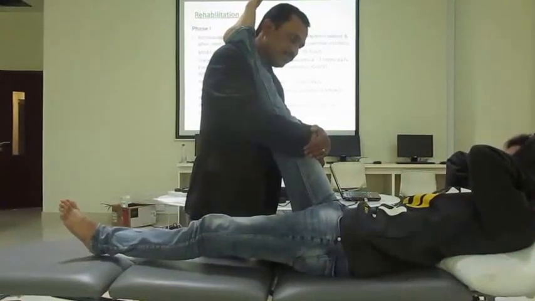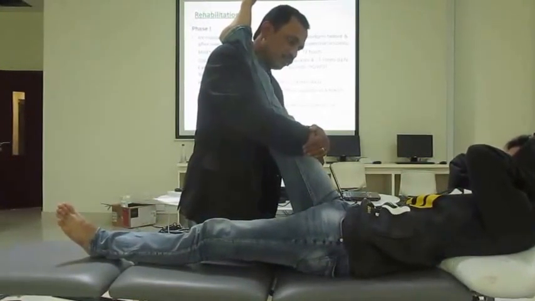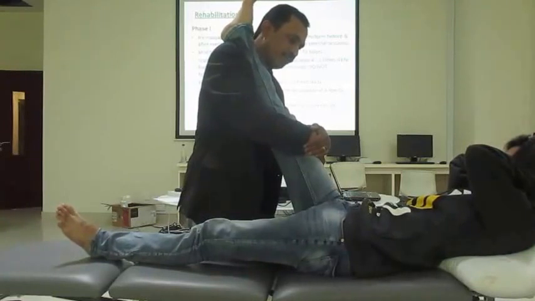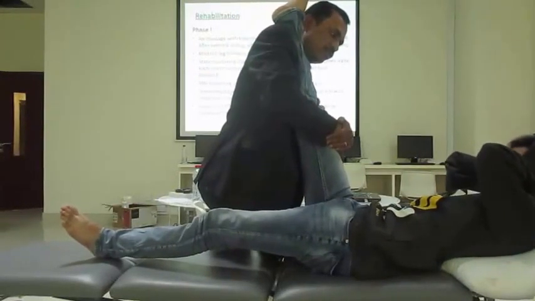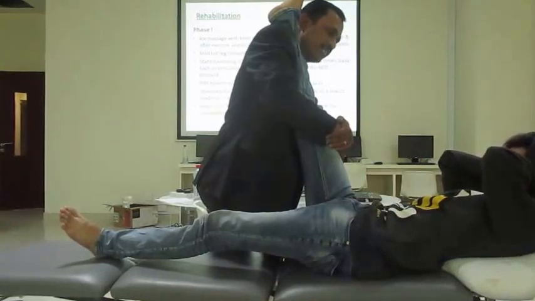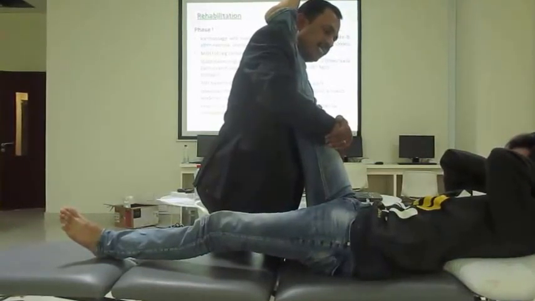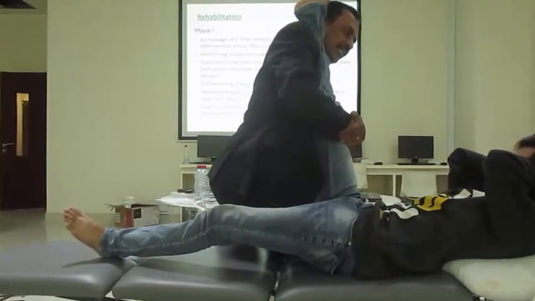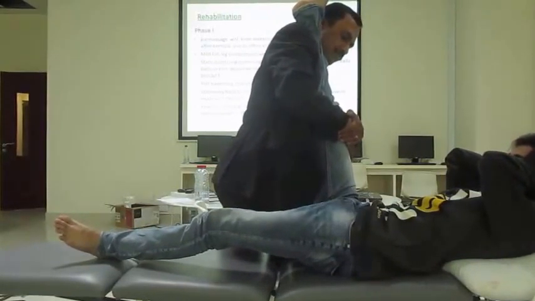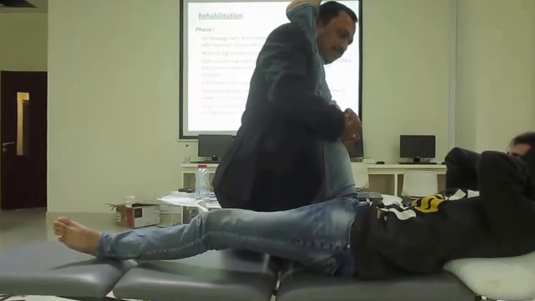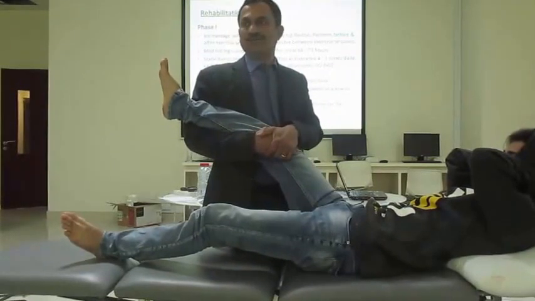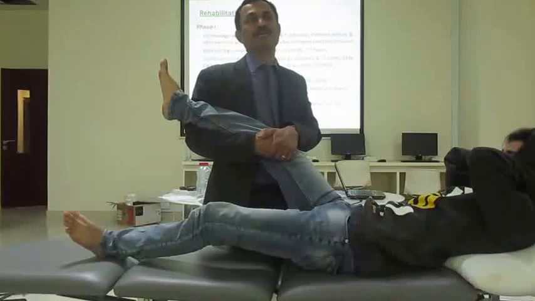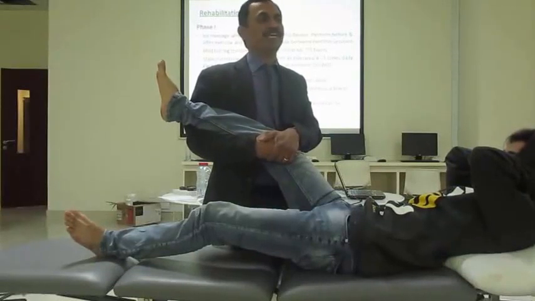Now press my shoulder again, 1 to 10, relax. Press again, 1 to 10, relax. So like this. This is called PNF, the hold-relax technique. PNF stretching, proprioceptive neuromuscular facilitation.